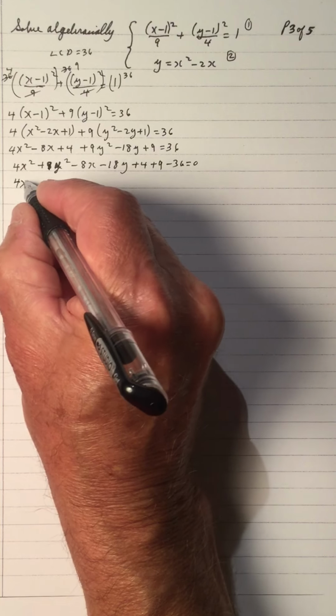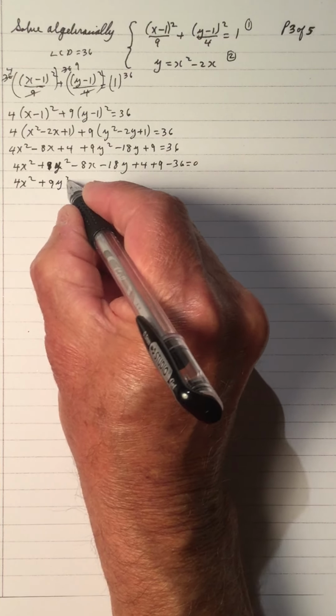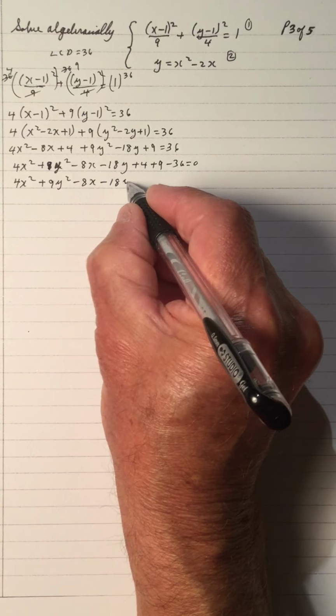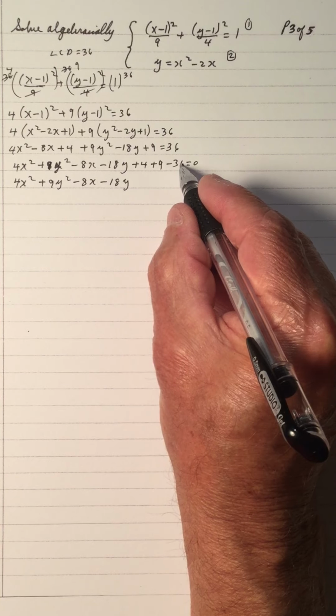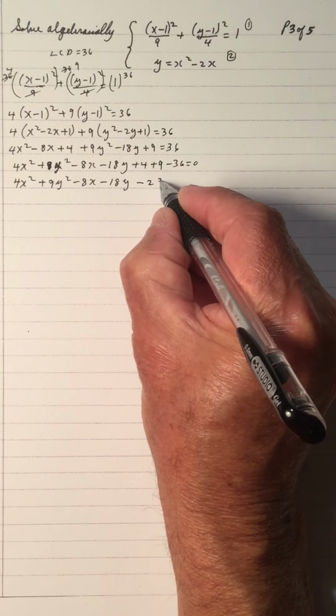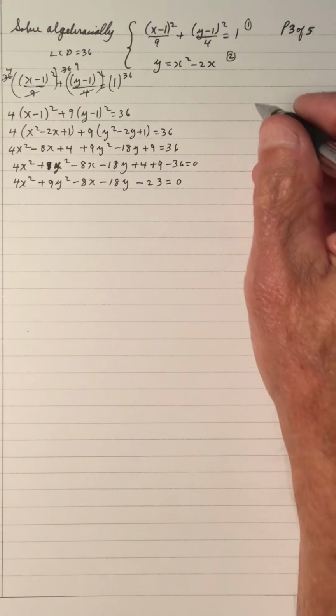So we have 4x squared plus 9y squared minus 8x minus 18y, and that's a 13 minus 36. That gives me a negative 23 equals 0. So that's the general form.